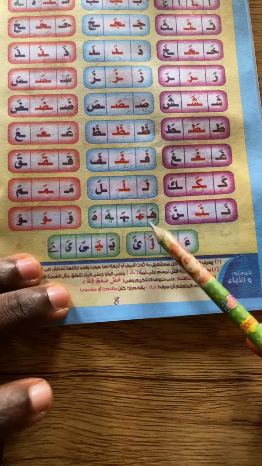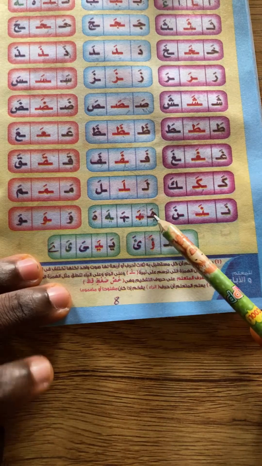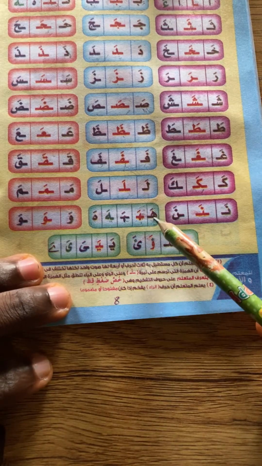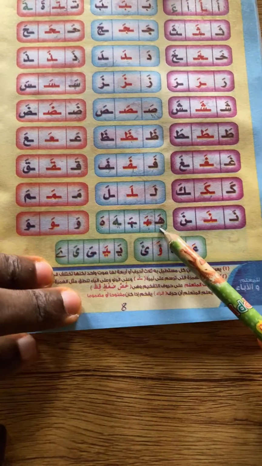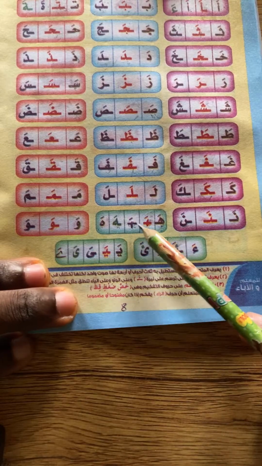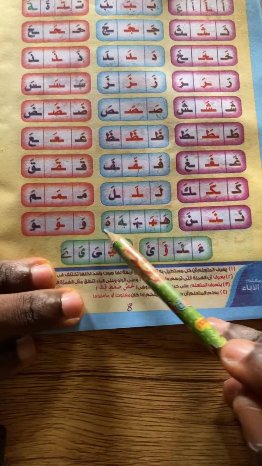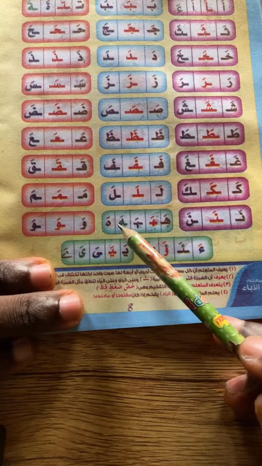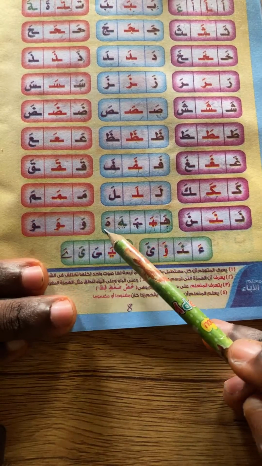Let's take this one again. This is haun, the beginning haun. Then this one is centered haun, centered haun. You can see both of the centered haun and the end haun. You can see both of the end haun. This one is haun. This one too is haun.